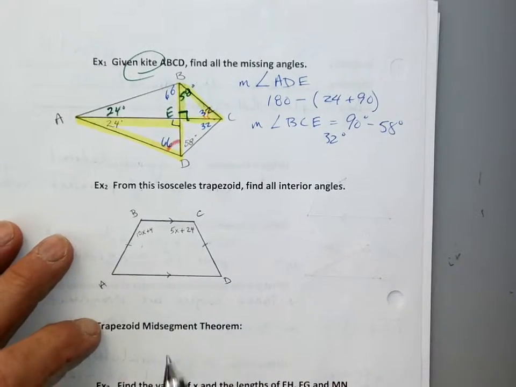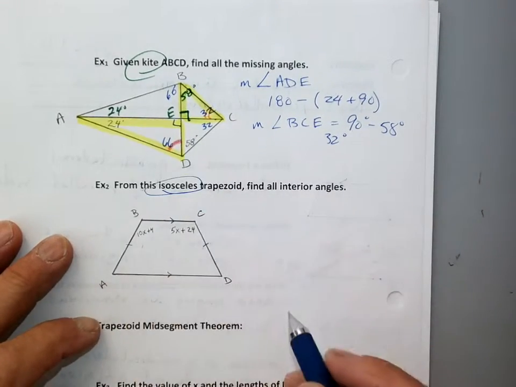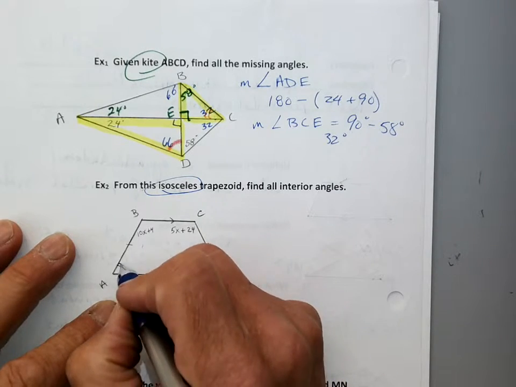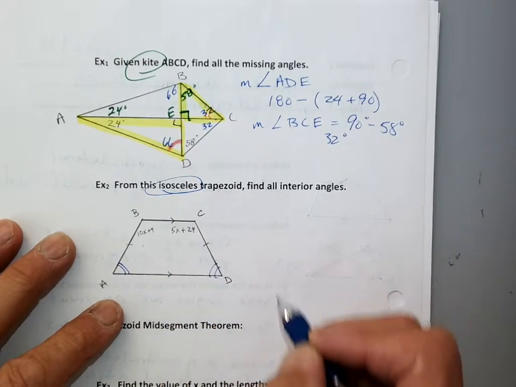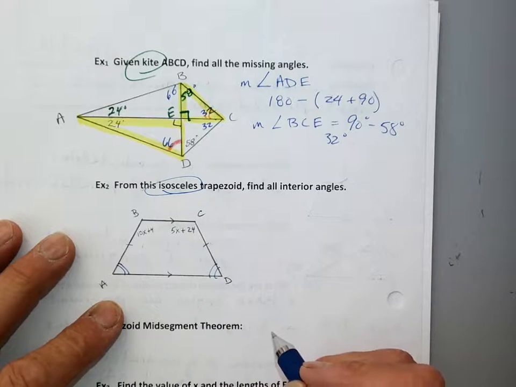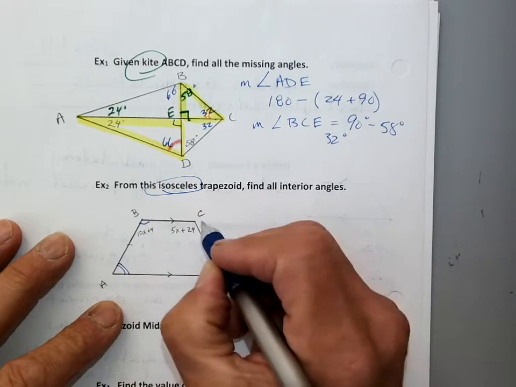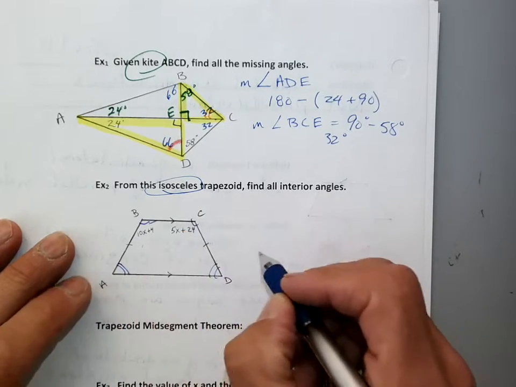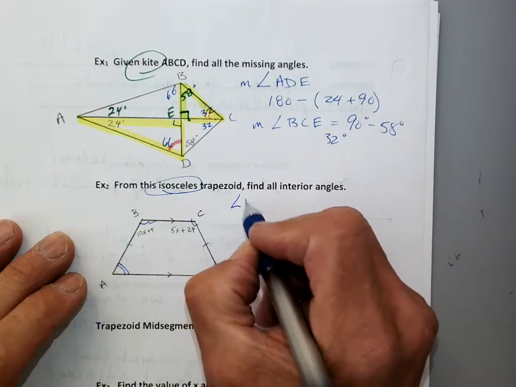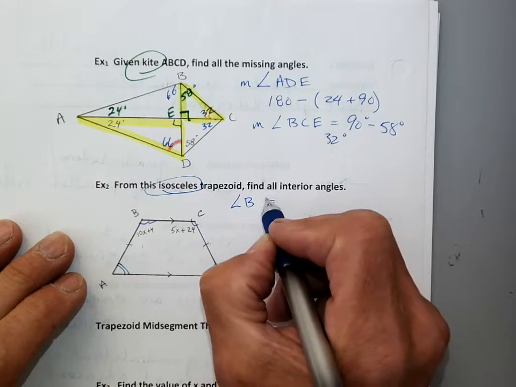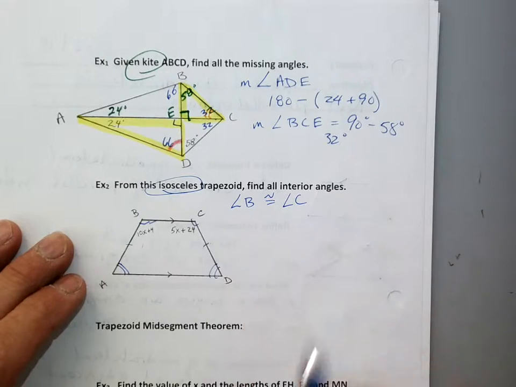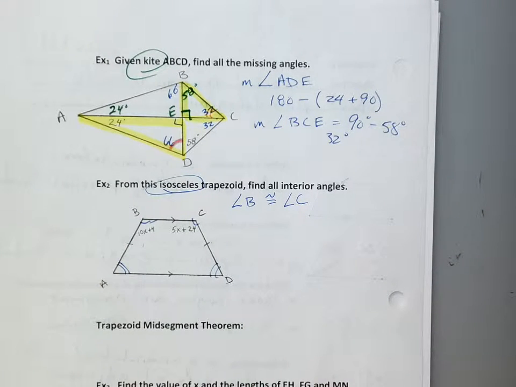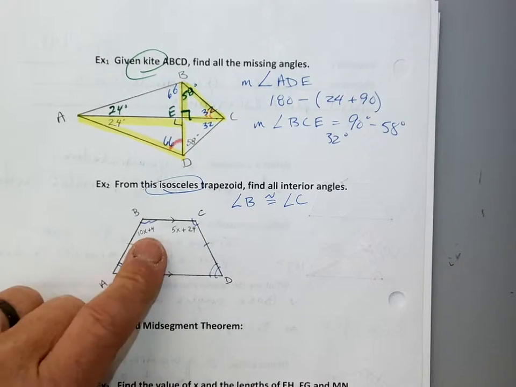In example 2, what I know is if it's an isosceles trapezoid, then angle A is congruent to angle D because they're base angles. And I know angle B is congruent to angle C because they're base angles. So what I want to do then is set their measures equal.